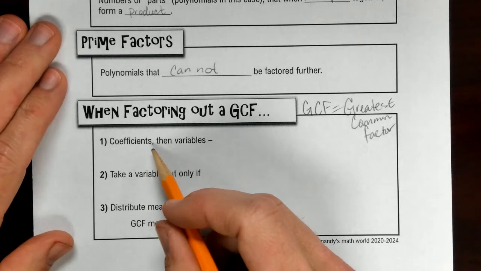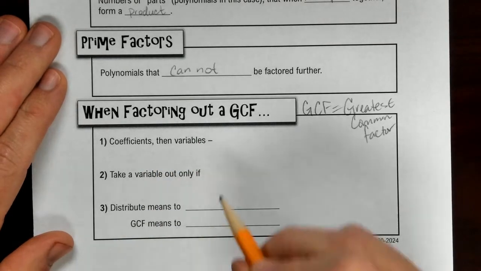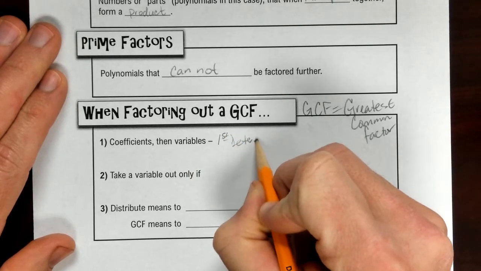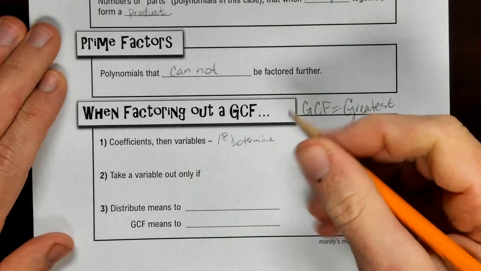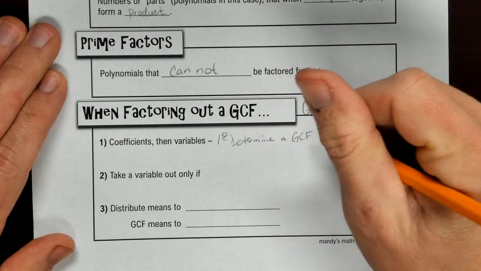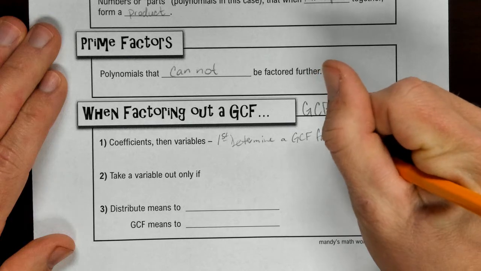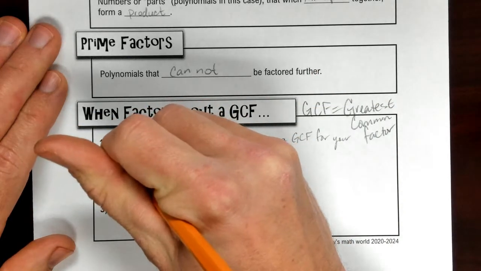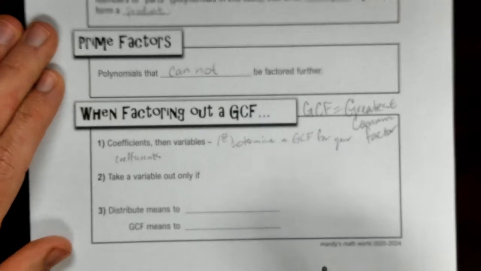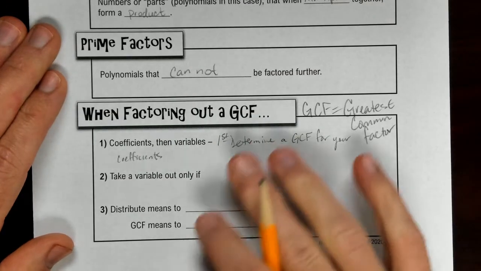First, determine a GCF for your coefficients. Coefficients are the numbers in front of my variables.